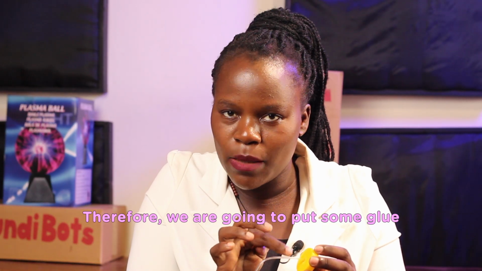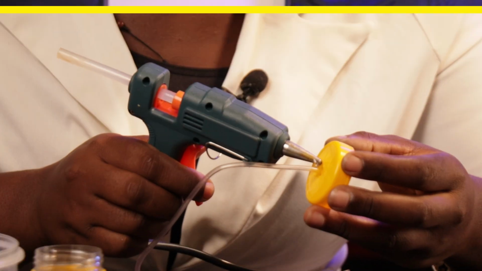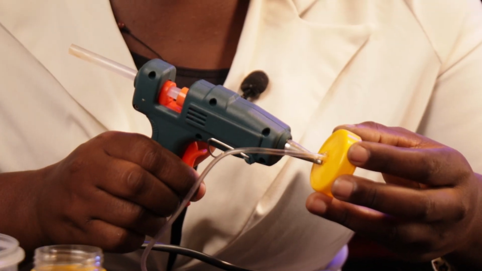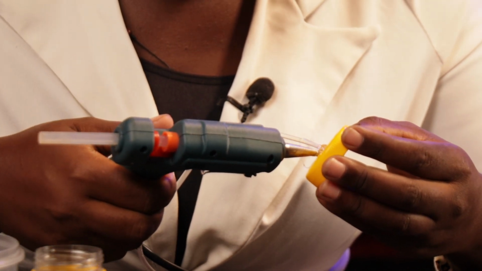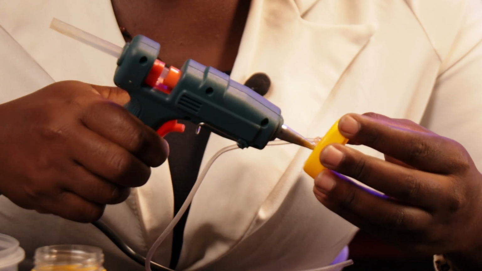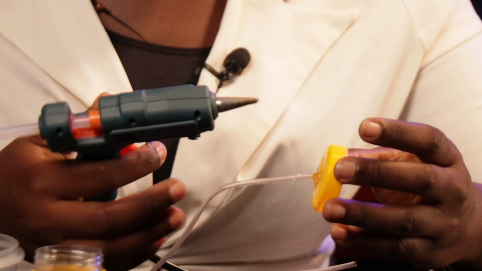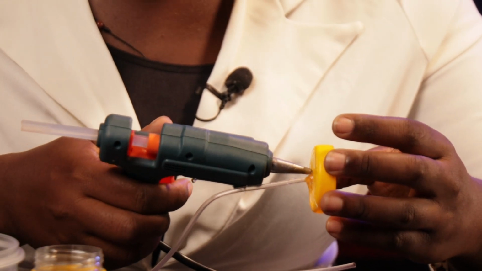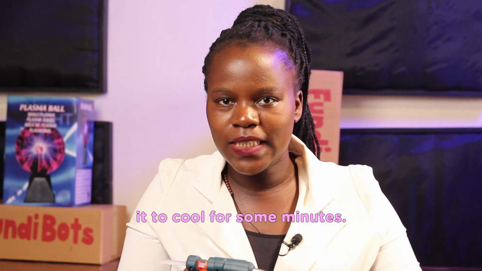Therefore, we are going to put some glue to completely close this upper part. And we are going to leave it to cool for some minutes.